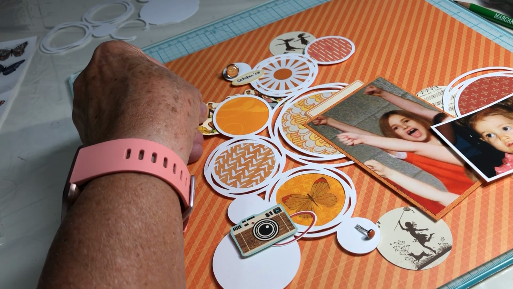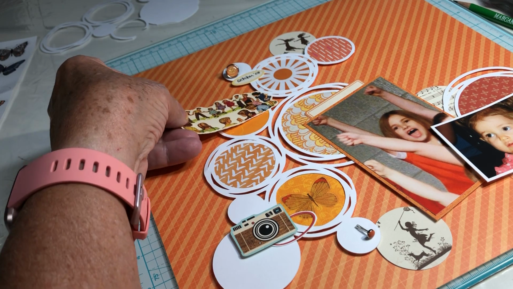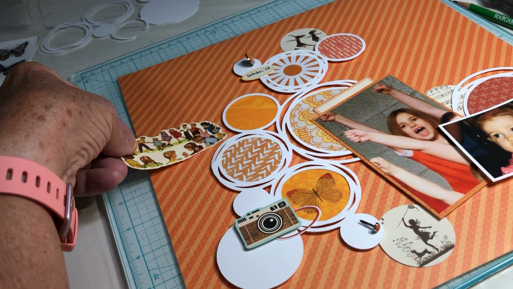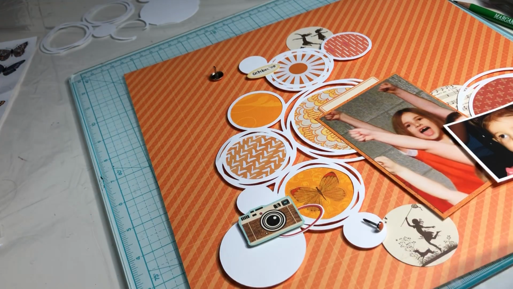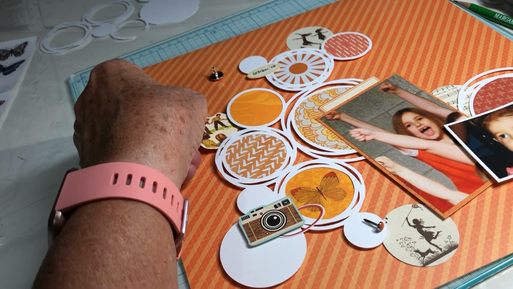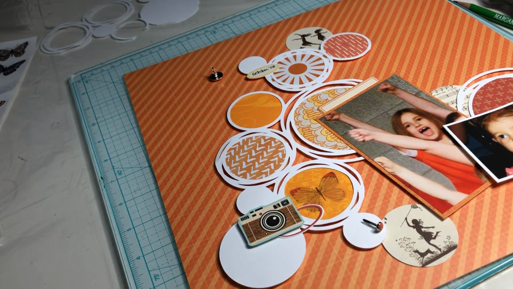I kind of like this, and I don't mind if some of the kids are hidden, but let's see, I think what I'll do is I'll cut half the kids off and kind of do this here.